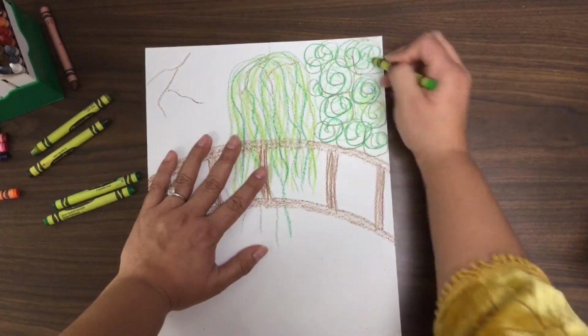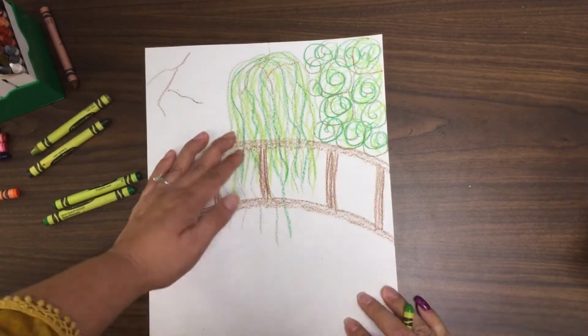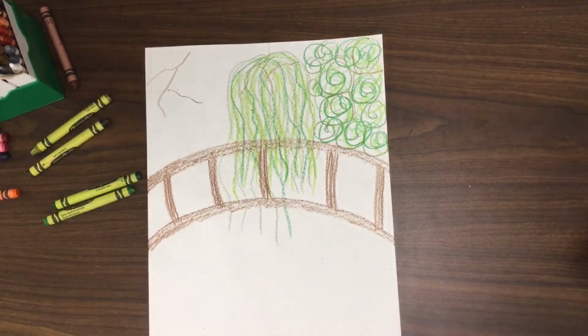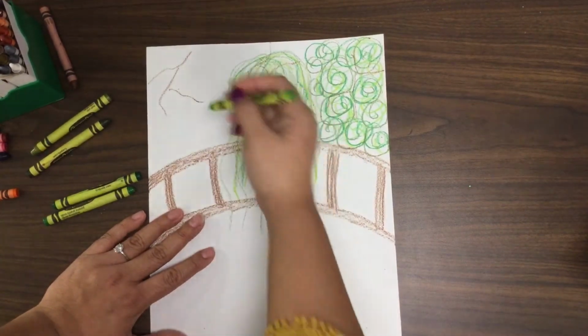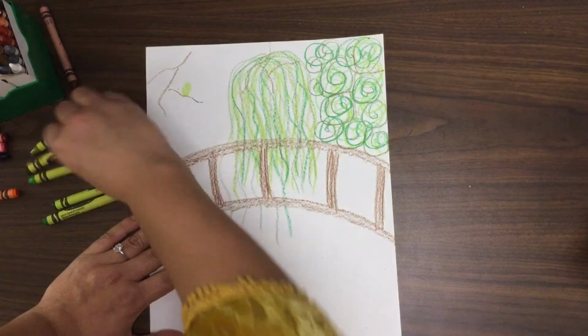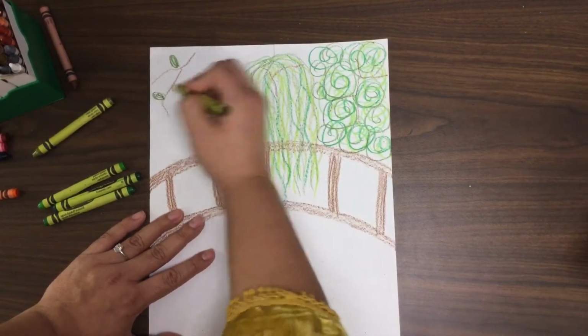And here we go. Going to continue with my light green, my yellow green here. And you can see that my swirls aren't perfect. My little lines aren't perfect because our Impressionists, they didn't do everything super detailed and super perfect. So it's okay if it's not super perfect.